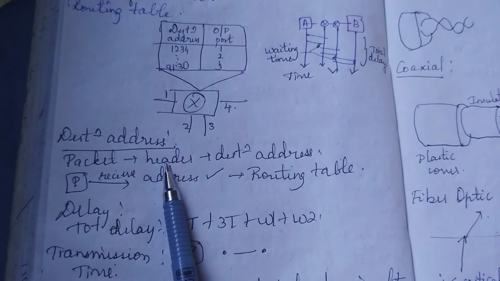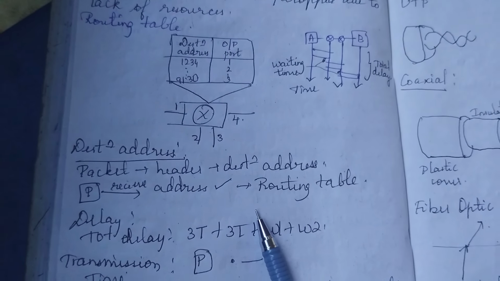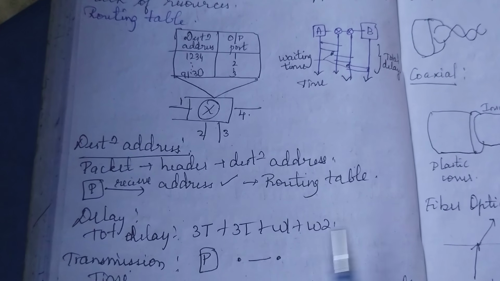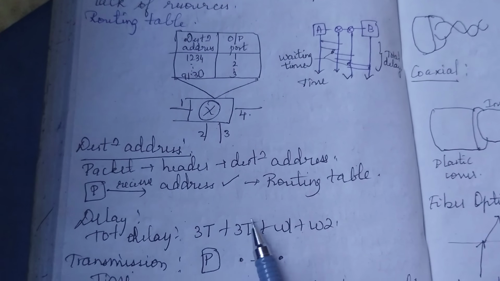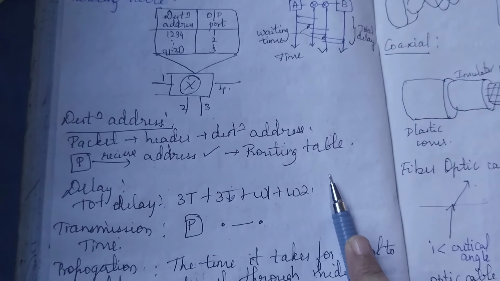Then the destination address, how it will receive. I have told you about acknowledgement, right? Same thing you will write. And the delay formula is also the same here: 3T plus 3, this should be 2. Okay, same thing we will write.